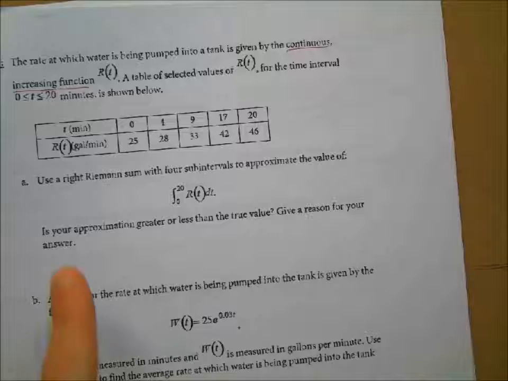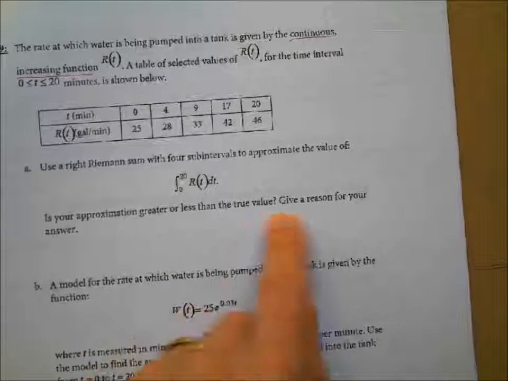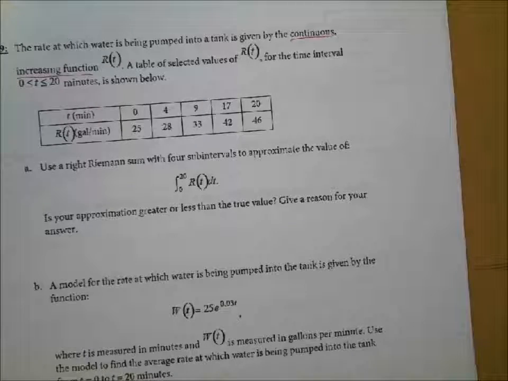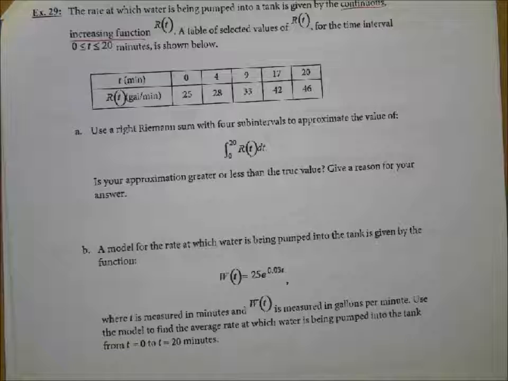And make sure you answer, is your approximation greater or less than the true value? And make sure you give a reason for your answer. We've talked about how we know when right Riemann sums, left Riemann sums, trapezoidal sums, and midpoint sums are over and under approximations. So go ahead and answer that. Notice you're not asked to interpret the meaning of your answer. Just give whether it's greater or less than the actual value.